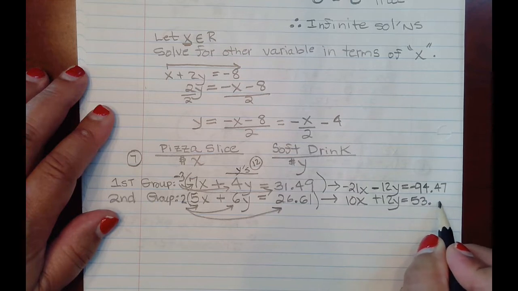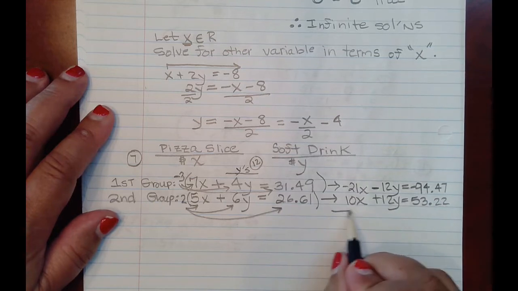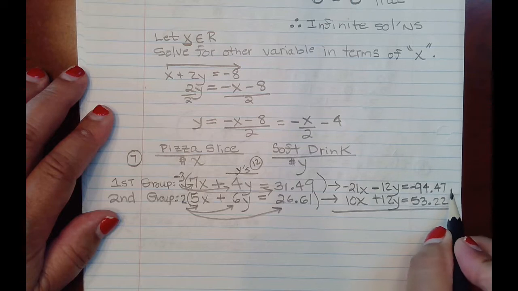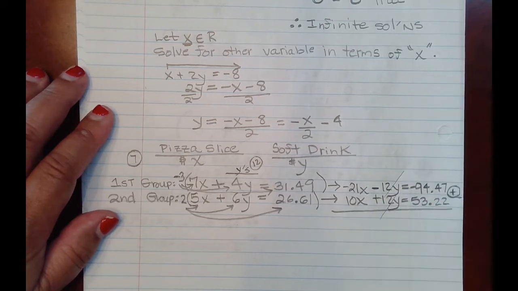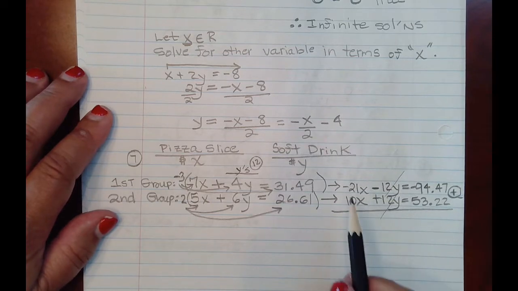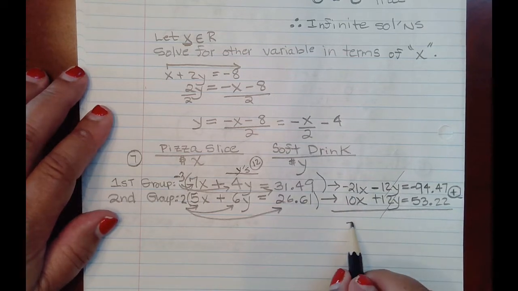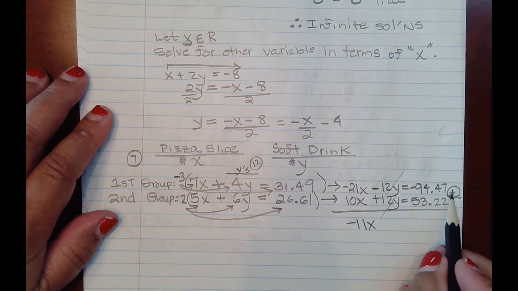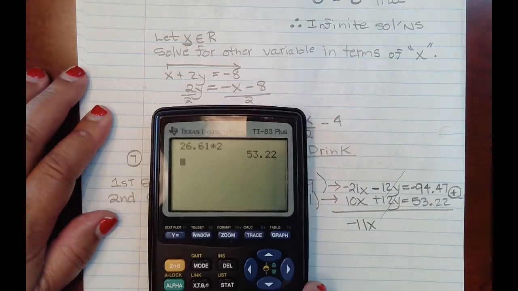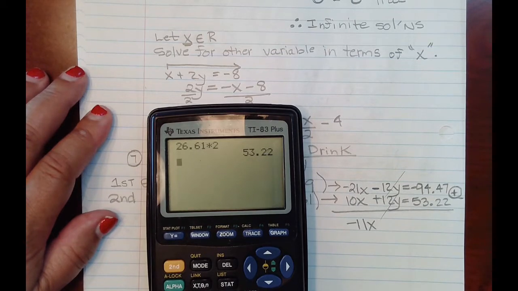And once you have one column that's ready to cancel, you can go ahead and combine those two equations. So this cancels those y's. -21 plus 10 is -11x. And then -94.47 plus 53.22 is -41.25.